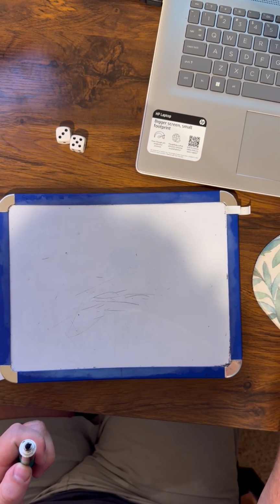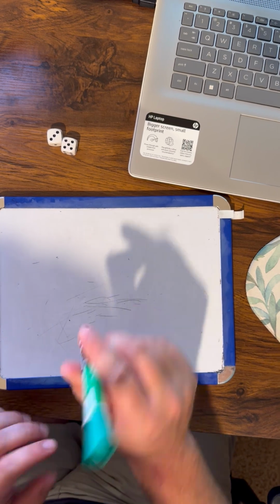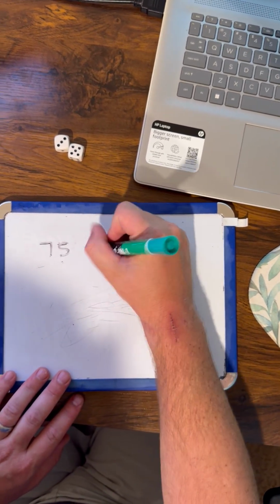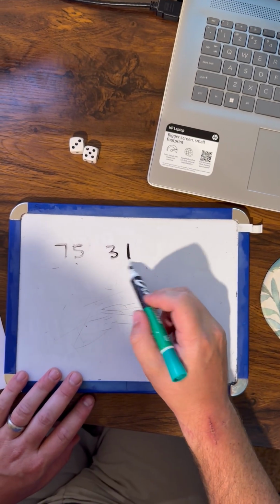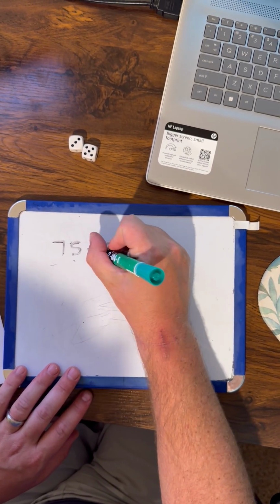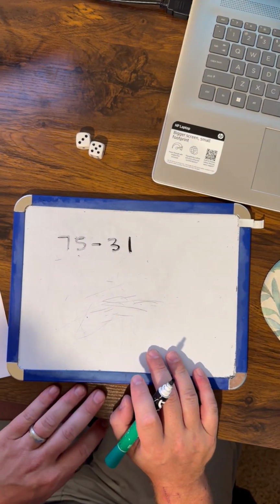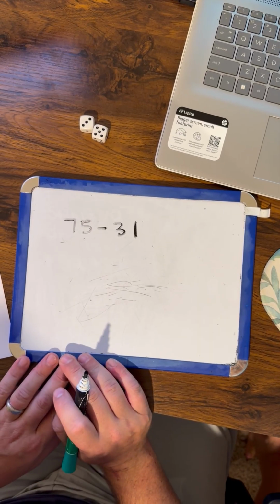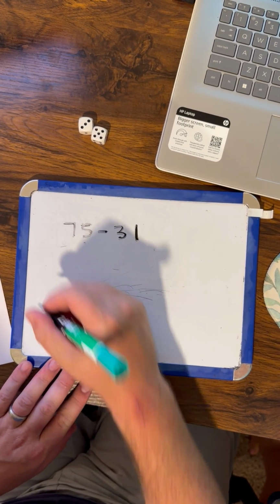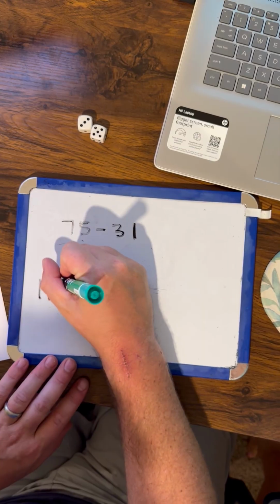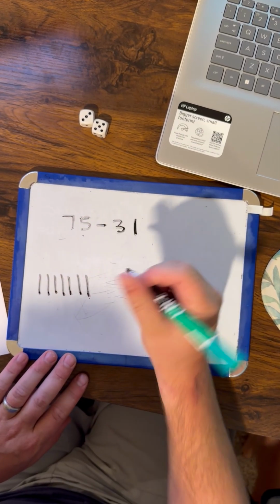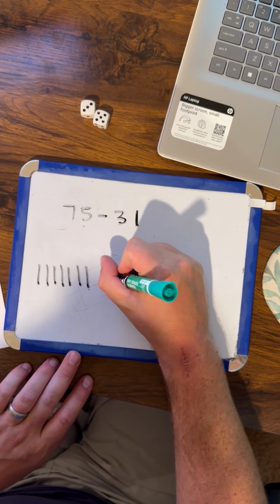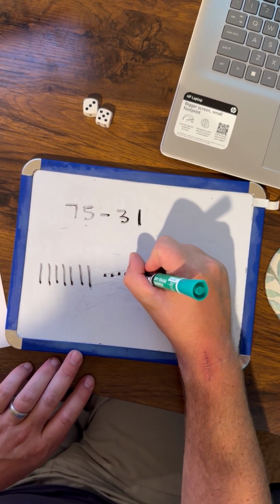I'm going to go ahead and give you that. So we see a library has 75 books on a shelf, and the students check out 31 books. So they're taking away, and I already told you, so we know this is going to be a subtraction problem. So let's model this. So in the number 75, how many sticks would I need to model 75? 7, that's right. 1, 2, 3, 4, 5, 6, 7. And how many ones, how many dots would it be? 5, right. 1, 2, 3, 4, 5.